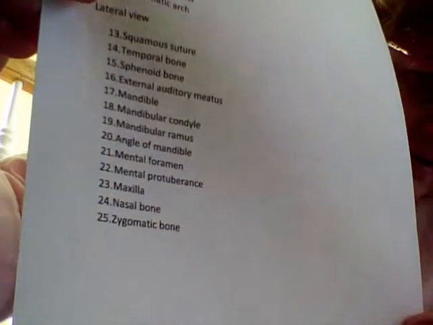Here is my list of 25 parts of the skull that I'm going to show you today, and I've got my list set up here so I can go in order.